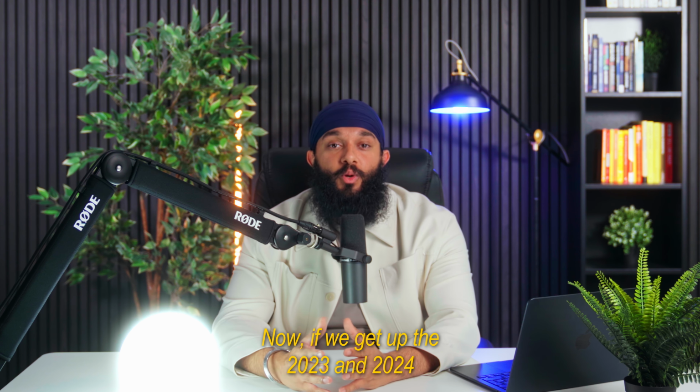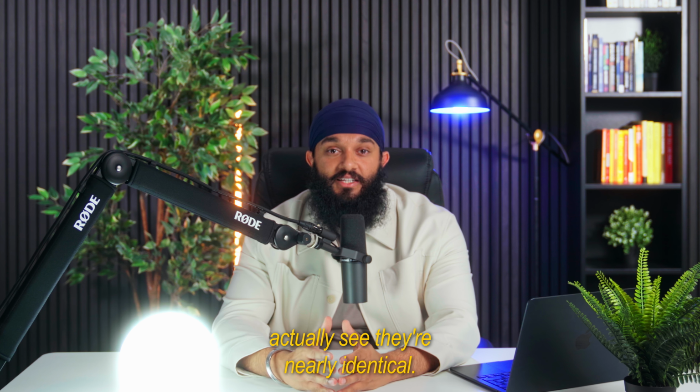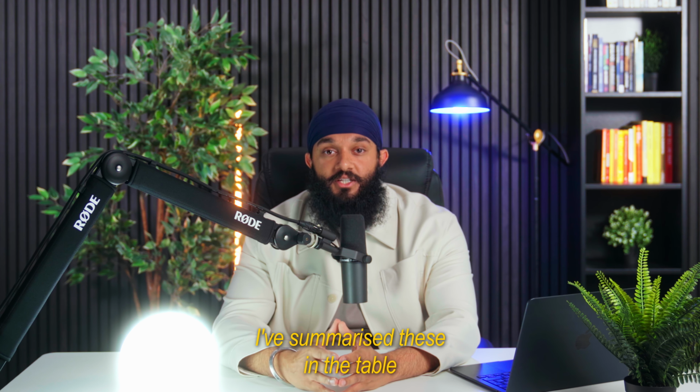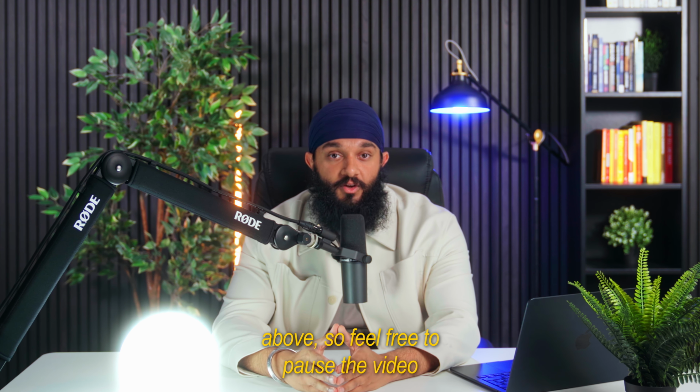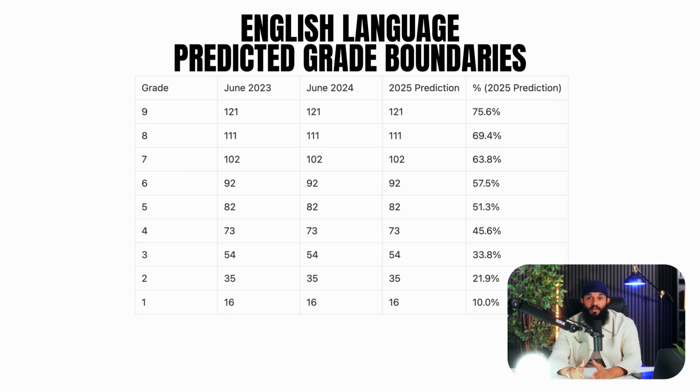Now, if we get up the 2023 and 2024 grade boundaries for AQA, we can actually see they're nearly identical. I've summarized these in the table above, so feel free to pause the video here so you can have a look. Now what this suggests is a stable trend between the years, so it gives us a good prediction of what this year could look like. Now if you look at the table, around 70% is required for a grade 8 and only half the marks are required for a grade 5. Now I don't think this is too bad and I do feel like it is quite generous.